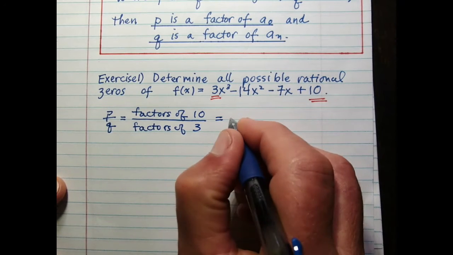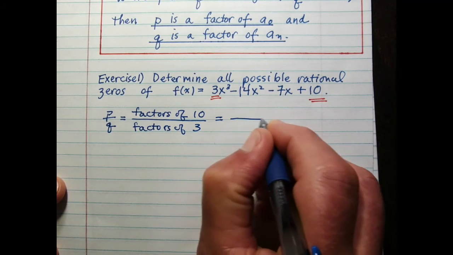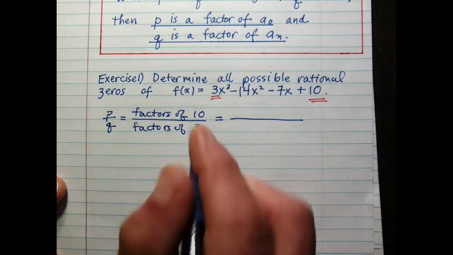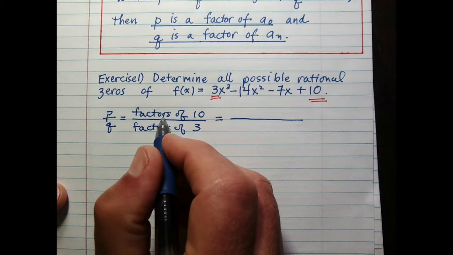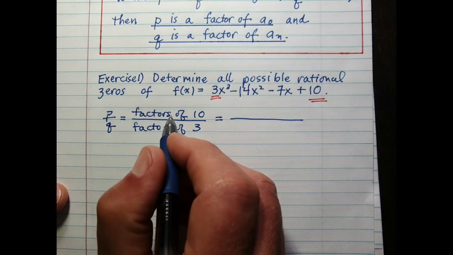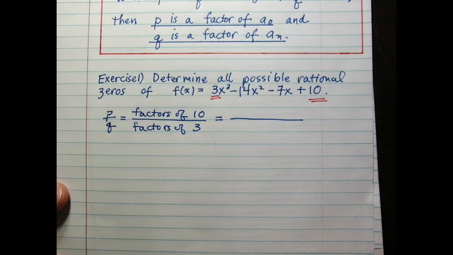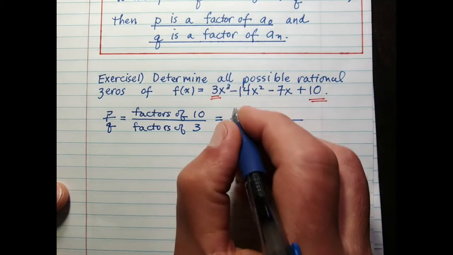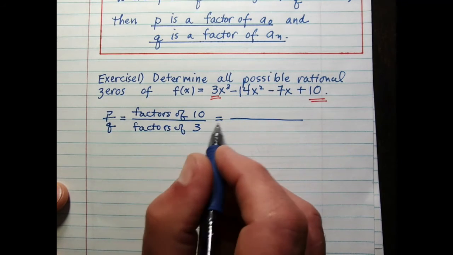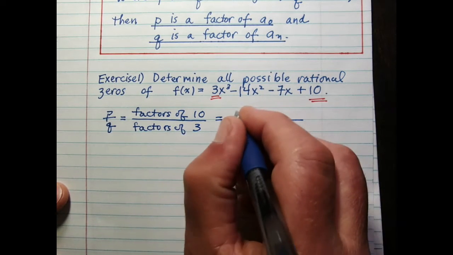And so let's think about what we have. Now I'm going to draw it in a kind of schematic way. Factors of 10, well, 10 could be 1 times 10 or 2 times 5. And we don't know whether they're positive or negative. So we're always going to write plus or minus because it could be positive, could be negative. Now I had 1 times 10, 2 times 5. I'm going to write them in order, smallest to largest.